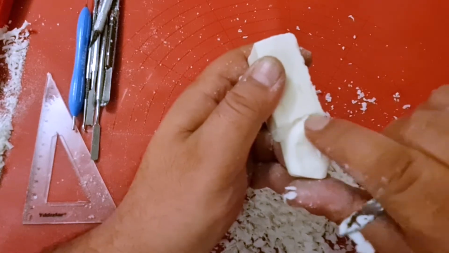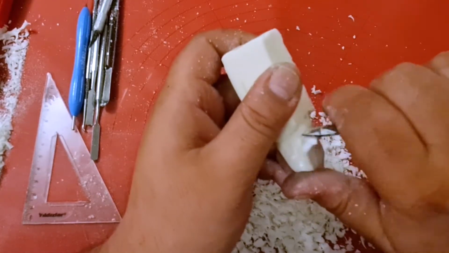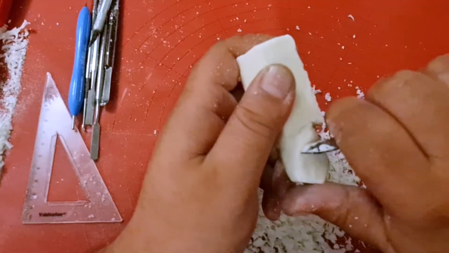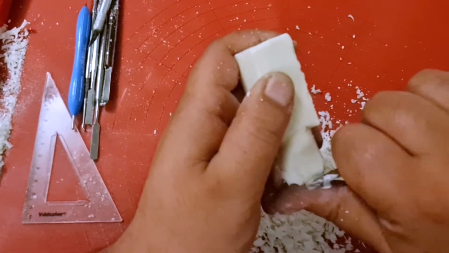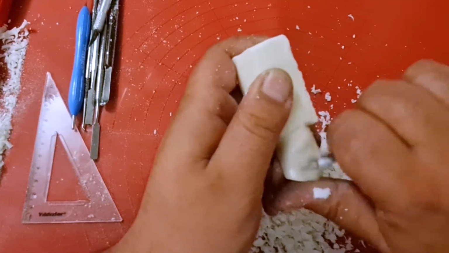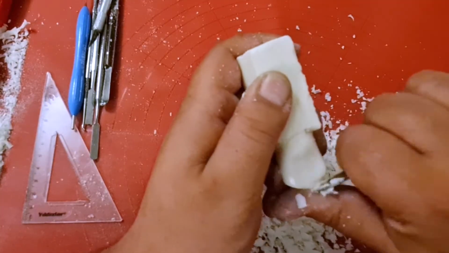I'm not touching this area. This will be the top of cingulum, and I'm increasing the concavity.